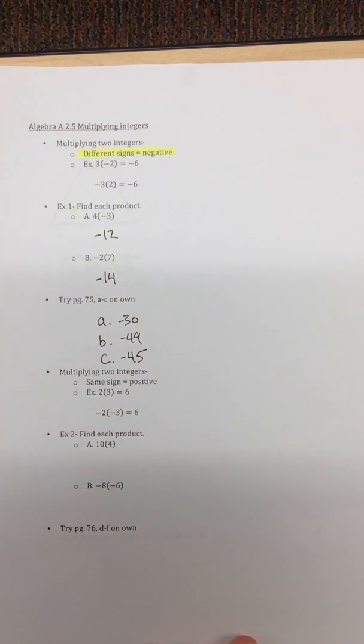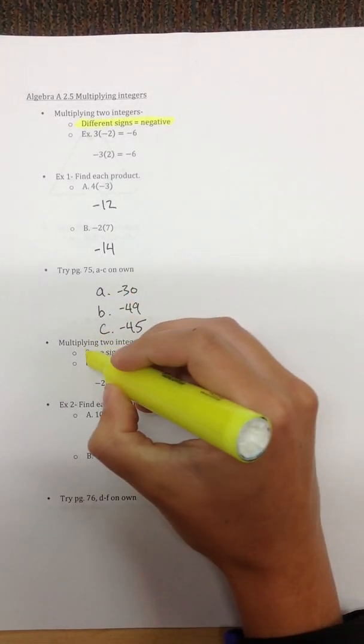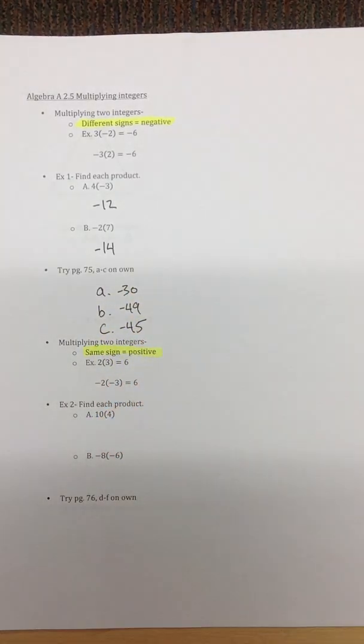Okay? Now the next thing here is when we're multiplying two integers and they have the same sign. Okay, so when they have the same sign, our answer is always going to be positive no matter what. Okay, so two integers multiplied, same sign, answer's positive. Okay, so example here, positive times positive, so 2 times 3, we kick out a positive, 6. And then negative 2 times a negative 3, negative times negative gives us a positive number. Okay, so that's also positive 6.